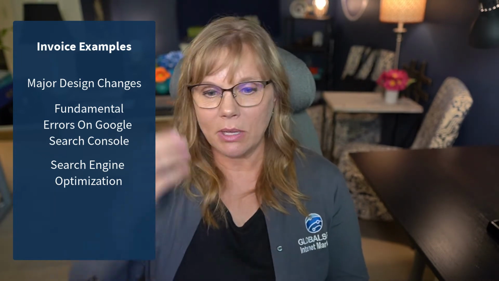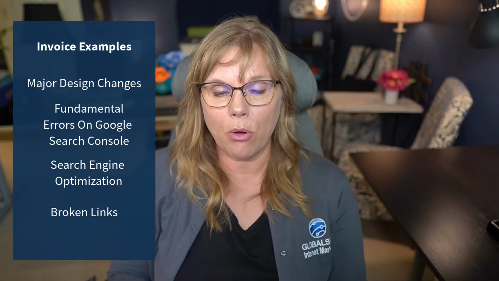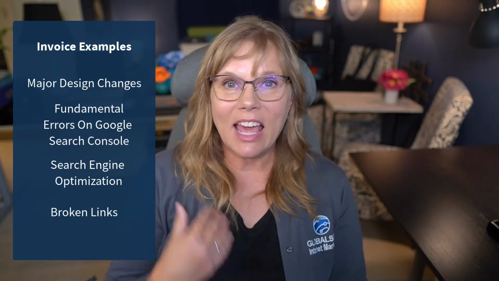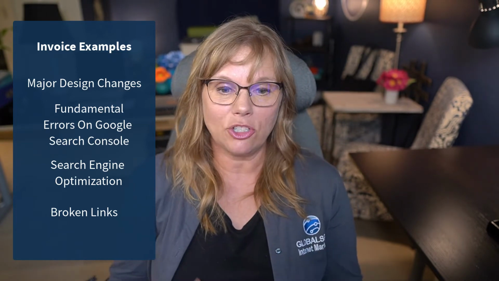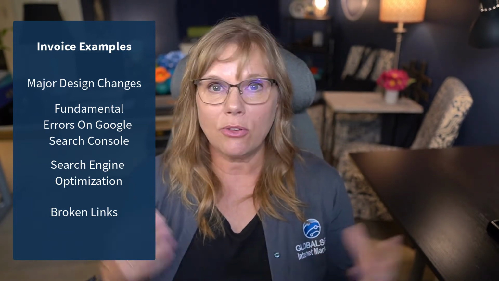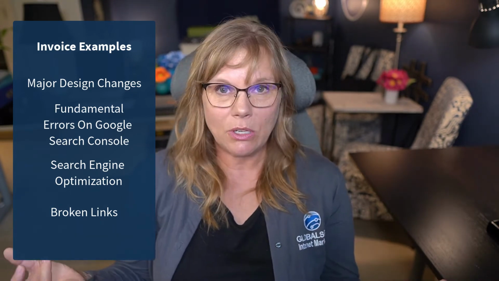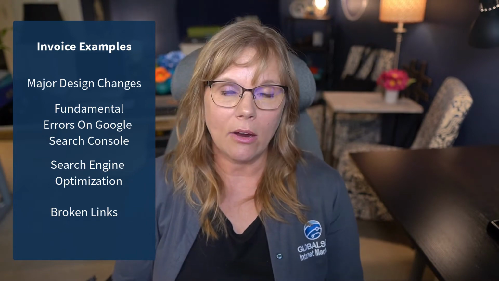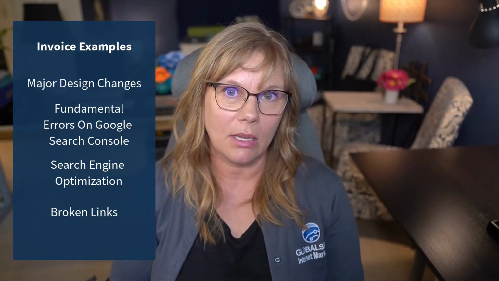Broken links: your monthly report will include a broken links report. If there are internal links that are broken, we'll absolutely fix them. If they're external, let us know what we should be changing them to. Typically, those are part of a care plan. That's something that we should be fixing for you. So if you find a broken link, let us know. We'll take care of it. If you're on our host only package, that would not be included.